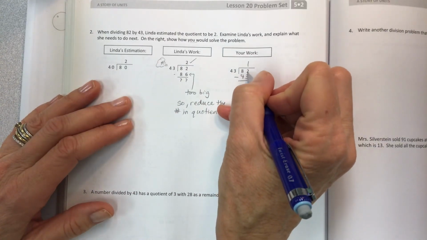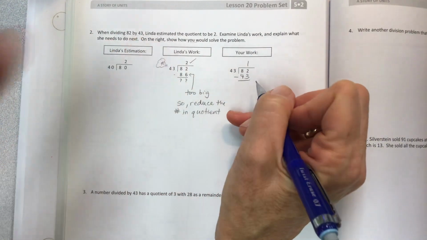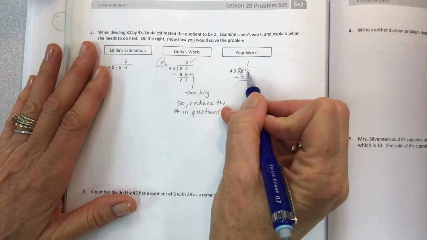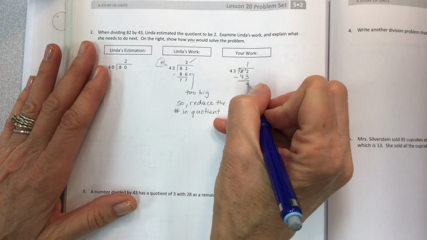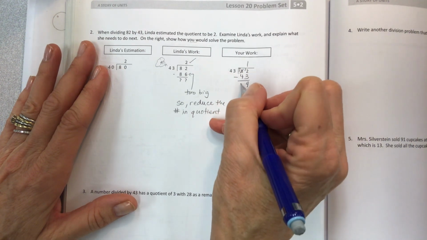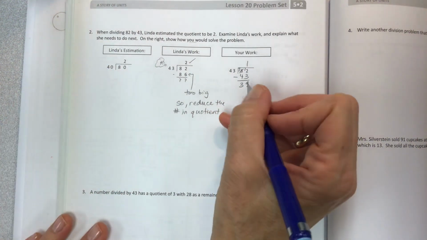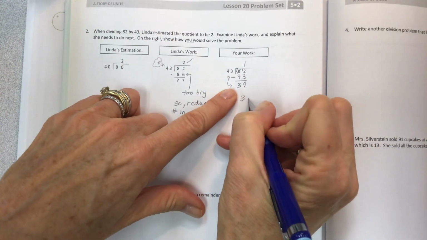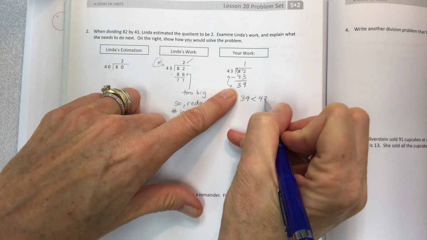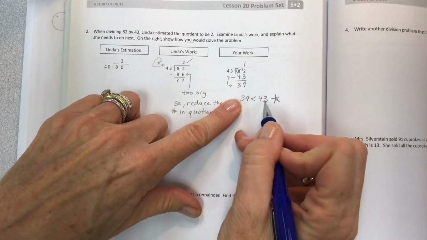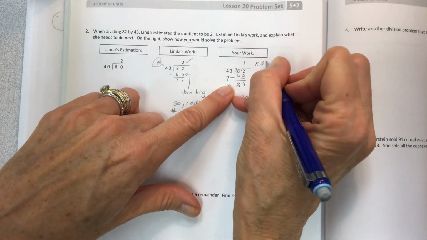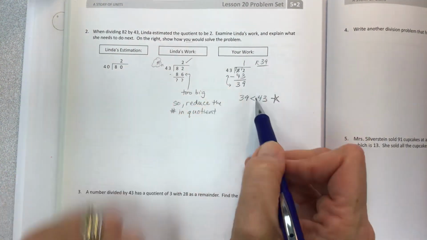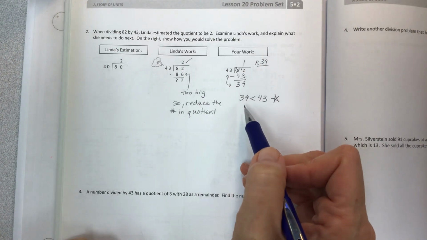So do your standard subtraction, 2 minus 3. You can't do it, but that's okay. Go next door, take 1, and then give 10 to the next column. 12 minus 3 is 9. 7 minus 4 is 3. And when you look at your leftover, then 39 is less than 43, so that's good. We want that to happen. We can have a remainder of 39. So my work can show that this remainder of 39 is okay.